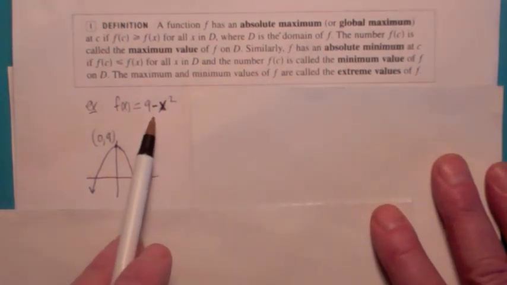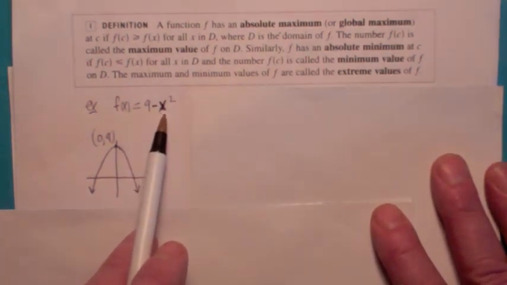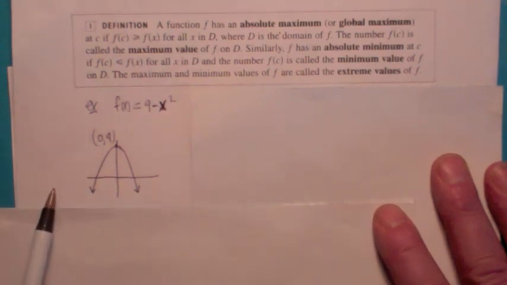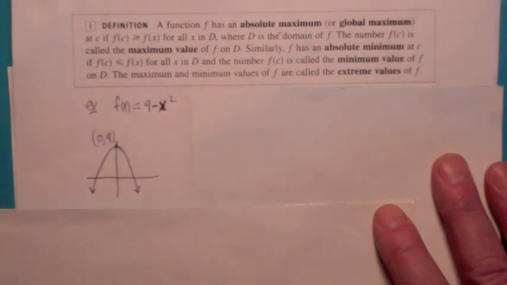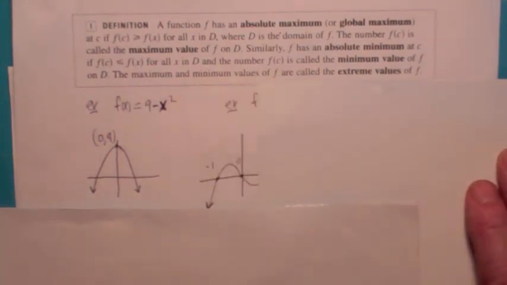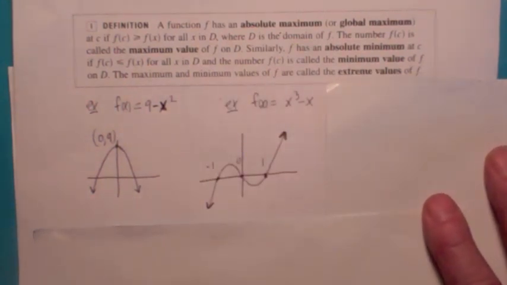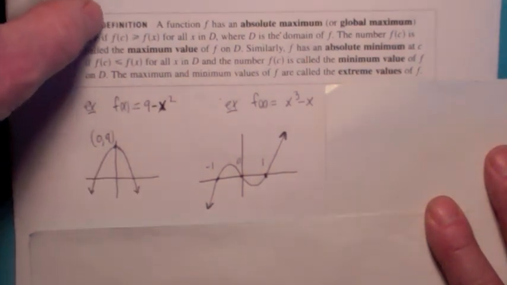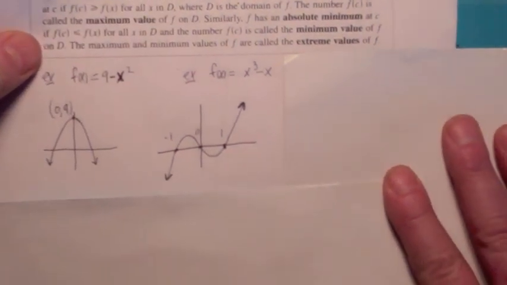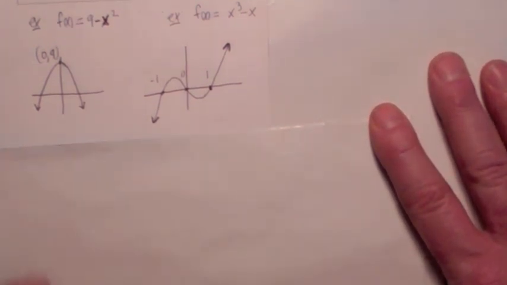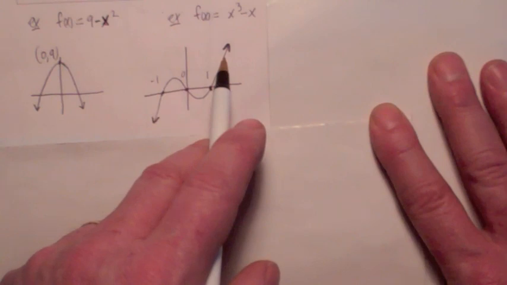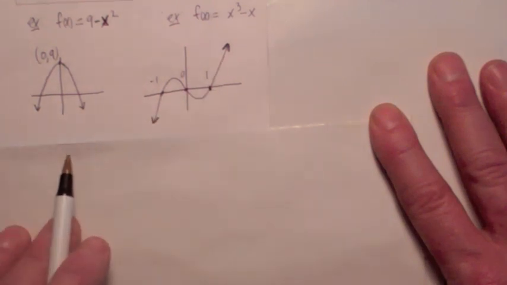This function, the domain, since it's not specified, we're going to have to infer that it's all real numbers. Do we have an absolute max or min here? The answer is yes. 9 is the absolute max because 9 is greater than or equal to all the other f of x's in the entire domain of f. And notice there's no absolute minimum. The second function, again, since there's no domain specified, we're going to have to assume it's all real numbers. Is there an absolute max or min for this function? The answer is no, because there is no y value that's greater than or equal to all the others, and there's no y value that's less than all the others.